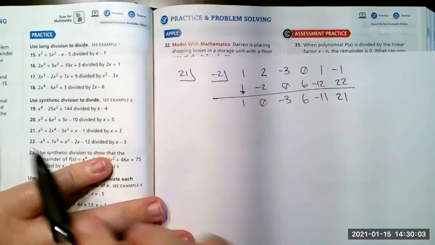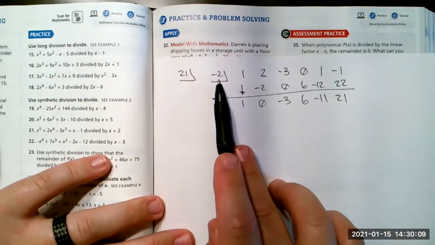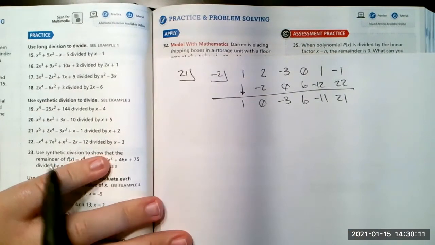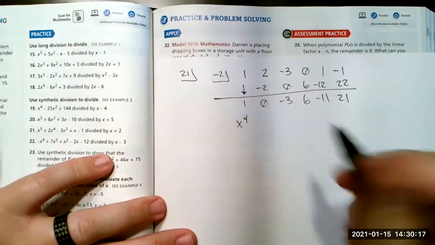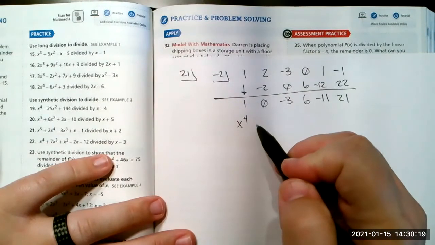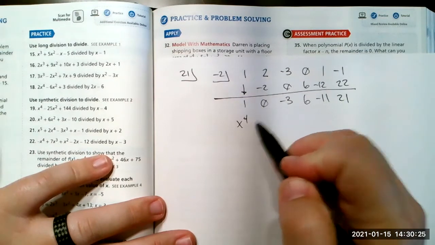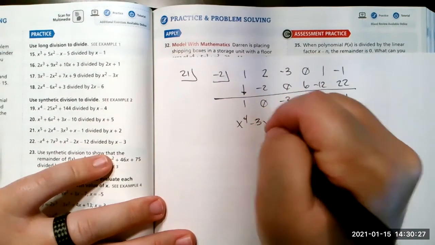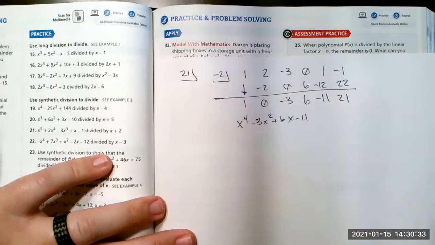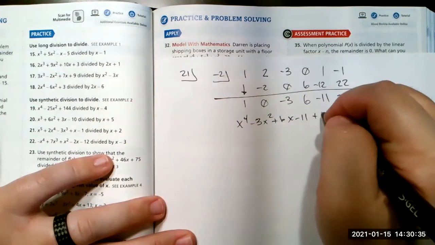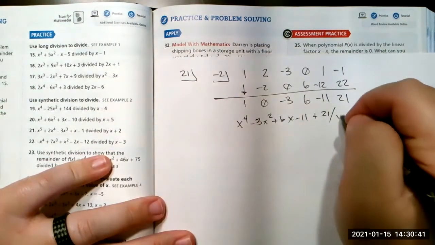So if I go to graph this function, this x to the 5th, because my remainder is not 0, that is not a root. It's not going to cross the x-axis at -2. I started off with x to the 5th, which means this is an x to the 4th. So it's 1x to the 4th. There are no x cubes. I don't have to write that. You could if you wanted to, but I'm not going to. So 0x cubes, there's a -3x squared. There's going to be a 6x, a -11, and then this is my remainder. So plus 21 divided by, looks like I divided by x plus 2.